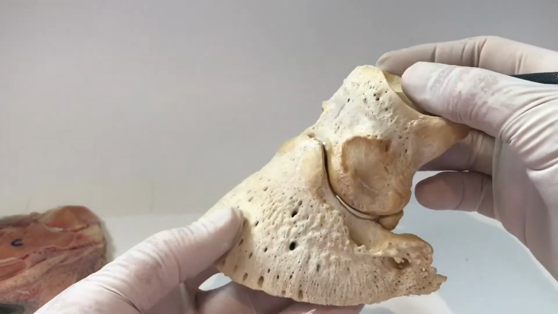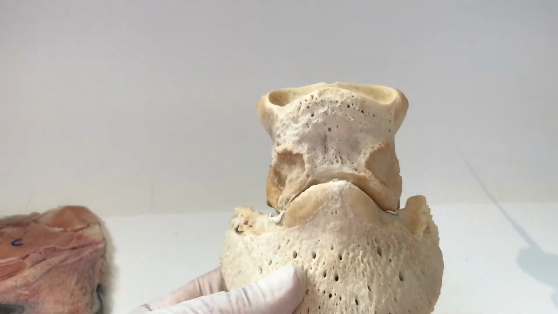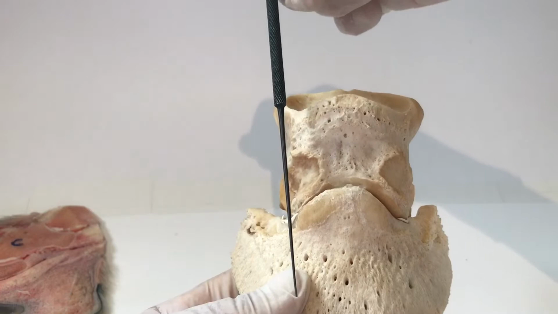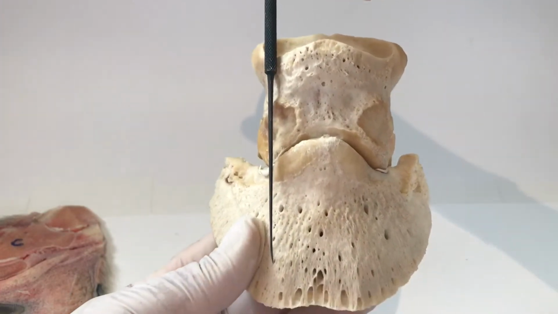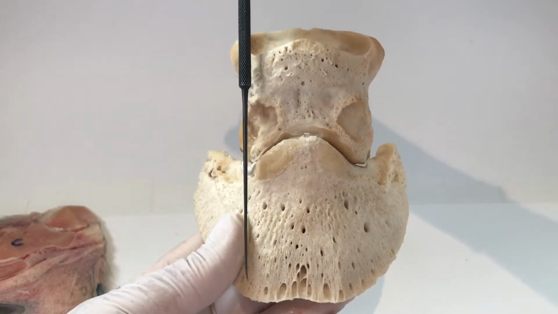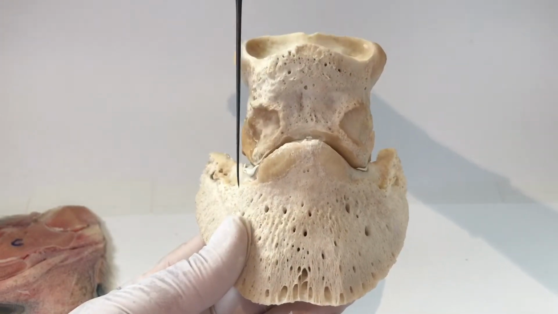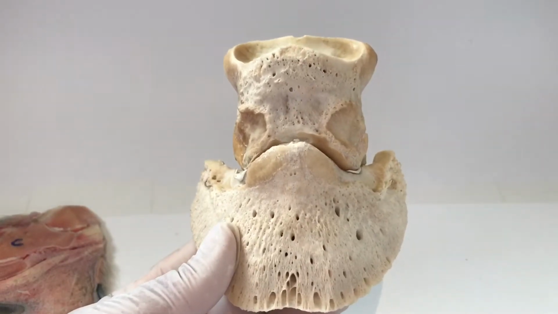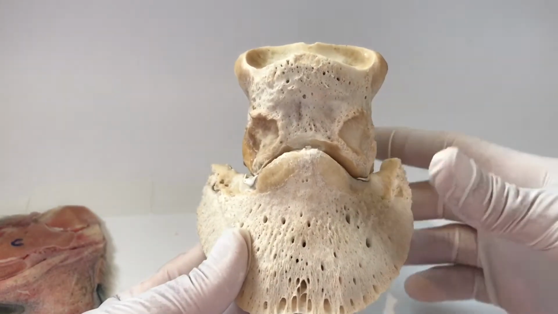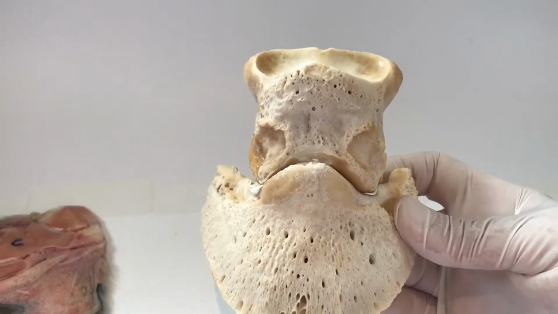You might be able to see in the video, but if I turn this round, our section was taken probably about there, through there. So can you see now, if that section was taken through there, then yeah, there is a chunk out. And that's normal. And in all the bones I've looked at, that chunk is there.